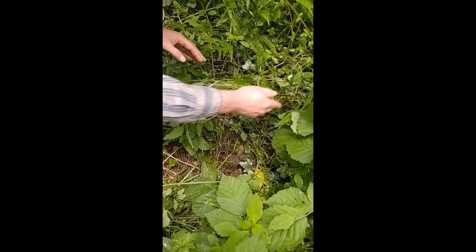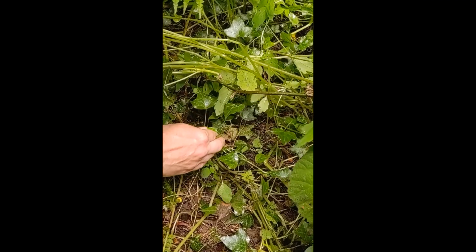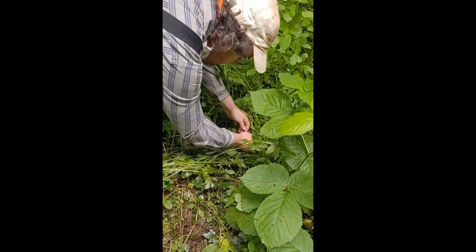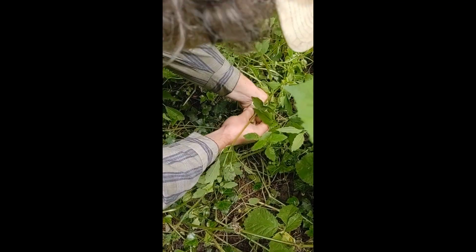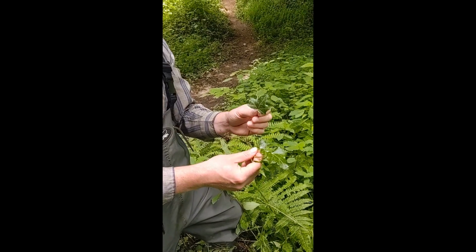Underneath all of the blackberry and other stuff here, I'm looking for a good solid vine of this stuff, and I'm not finding it. It's all little dribsy-drabsy stuff. Anyhow, let's just take a close-up at the leaves.